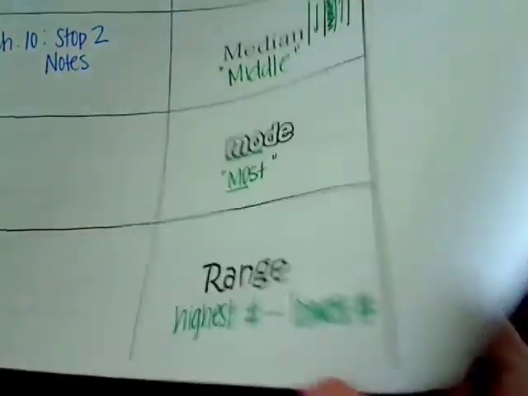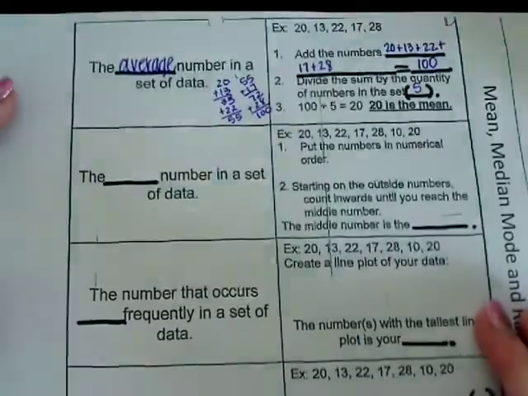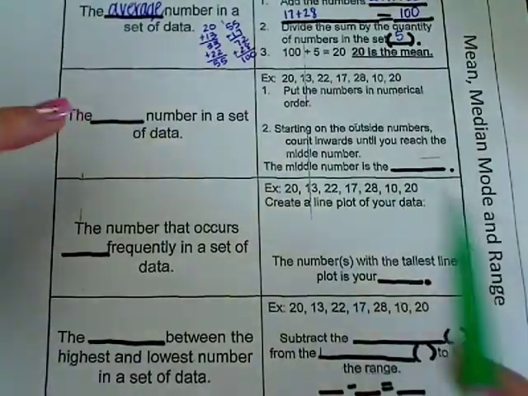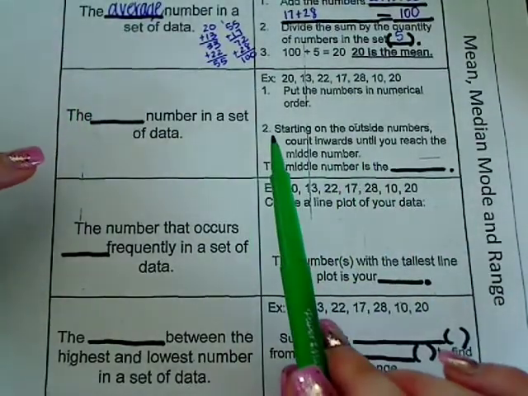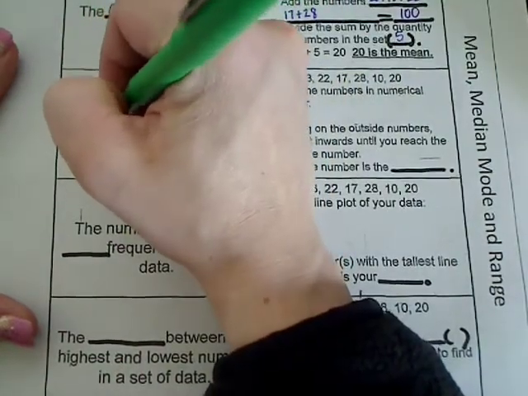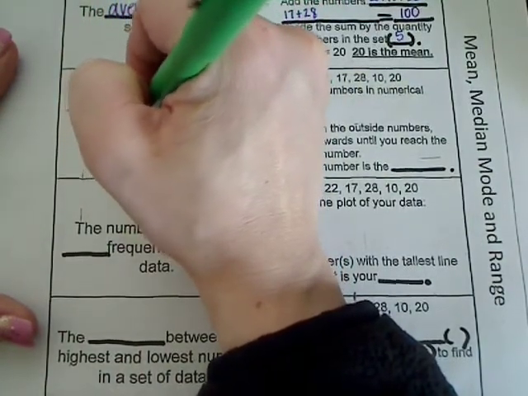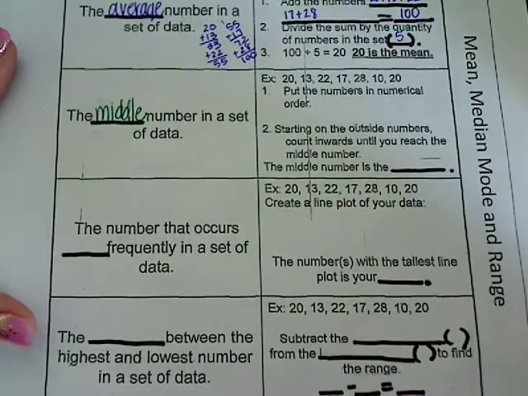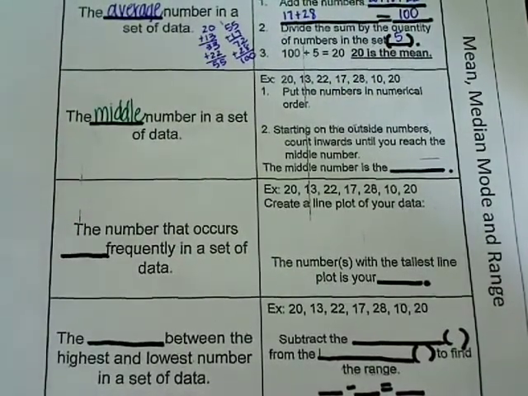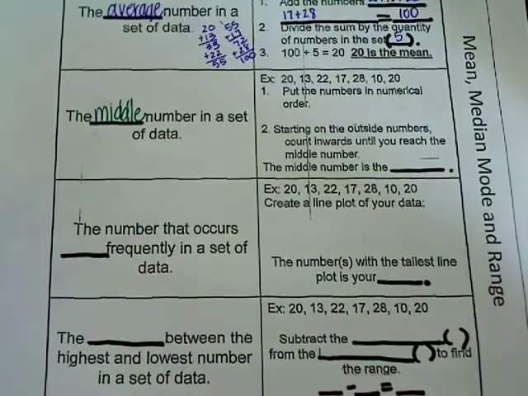Let's flip over and actually fill in our notes over here. So this one again is the median. We're talking about the median here. The median is the middle number in a set of data. Think of the median in a road. That's the middle of the road. So the middle number in a set of data.